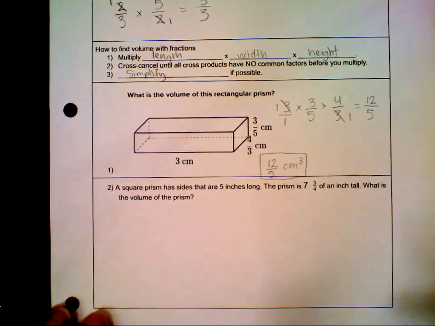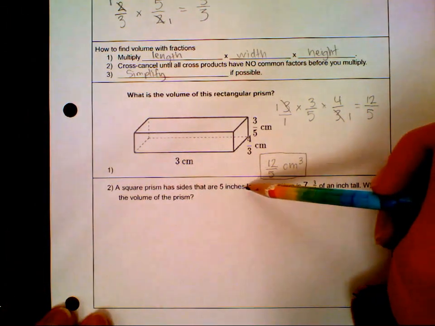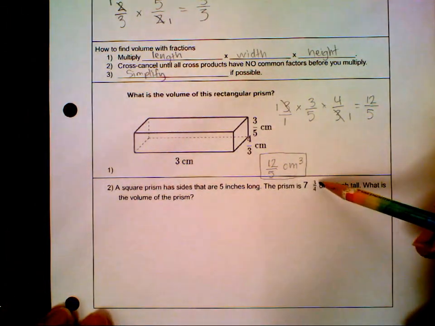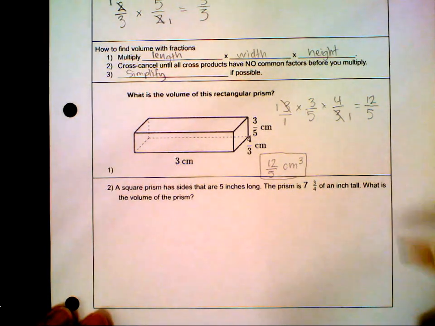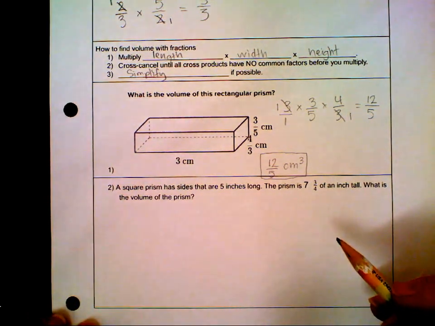Now we have a square prism that has sides that are 5 inches long. The prism is 7 3/4 of an inch tall. What is the volume of the prism? To help me visualize this, I am going to go ahead and draw a model.